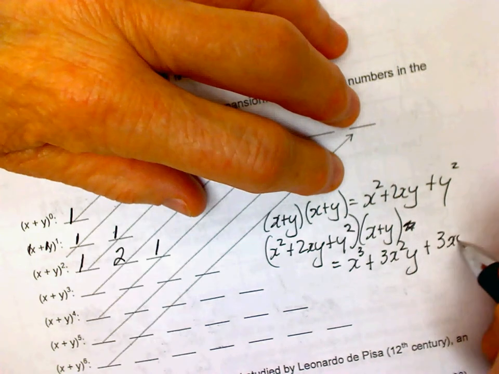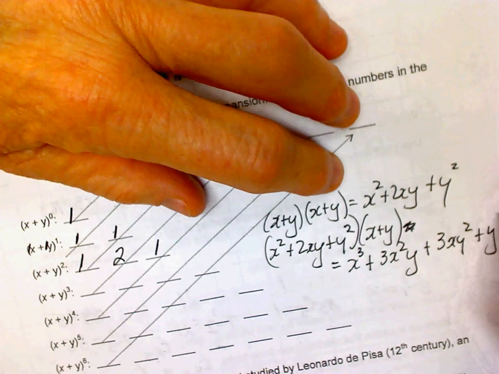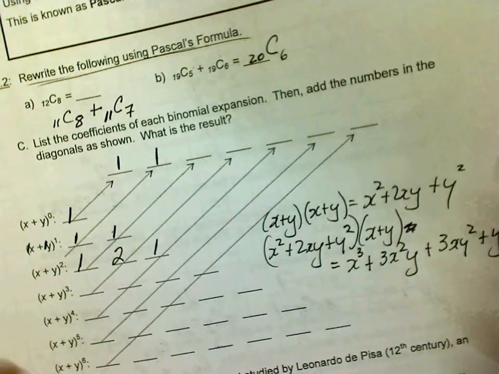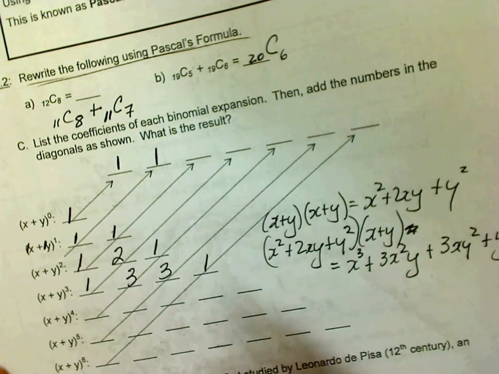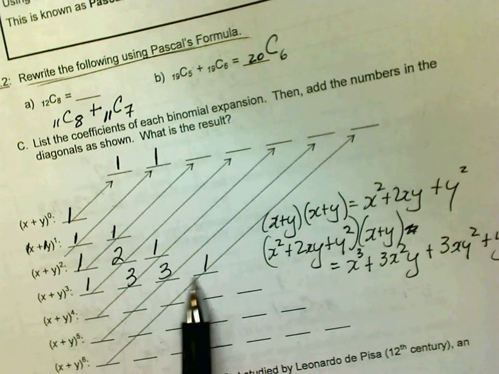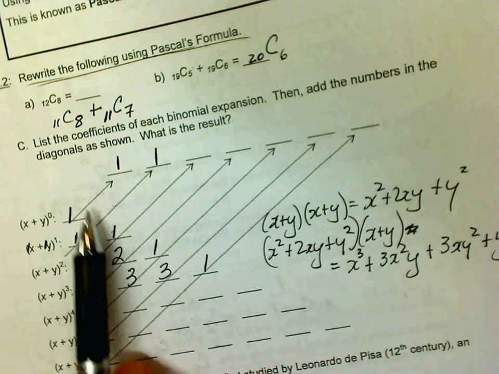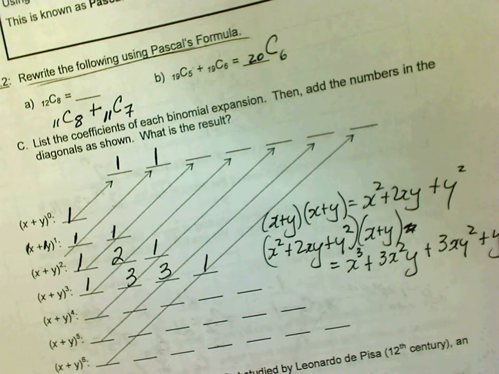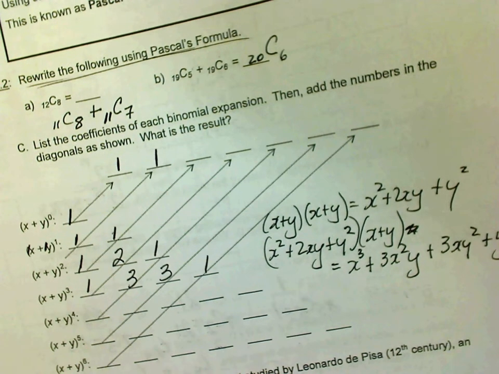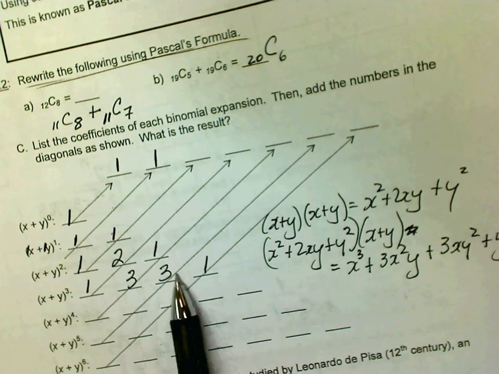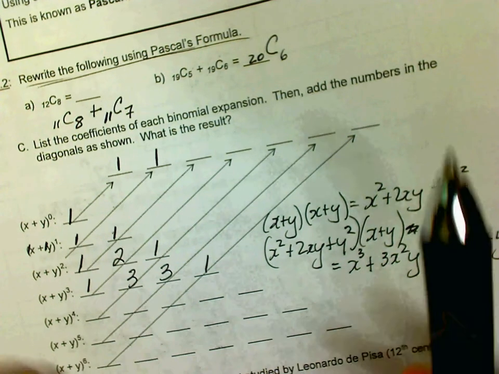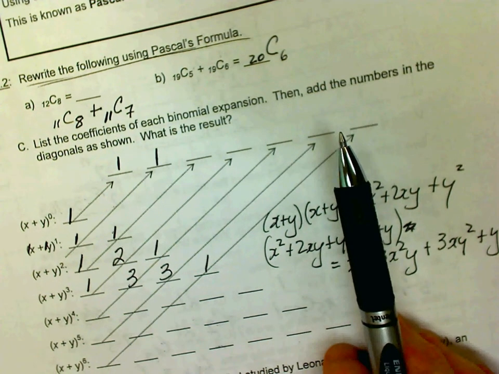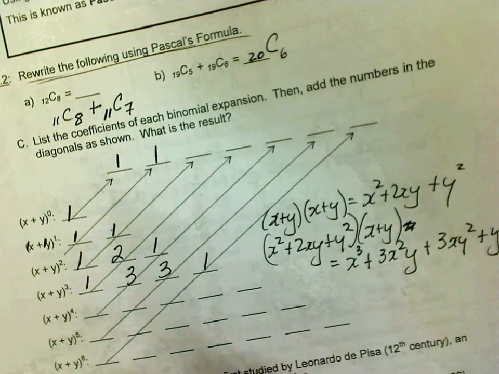And the coefficients are 1, 3, 3, 1. Do you see where we're getting the coefficients from? Where are these coming from? Yeah, and they're coming from what triangle?